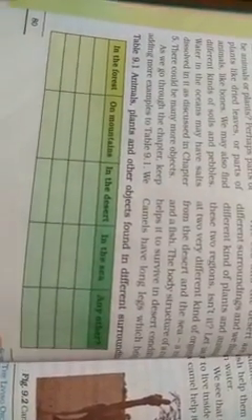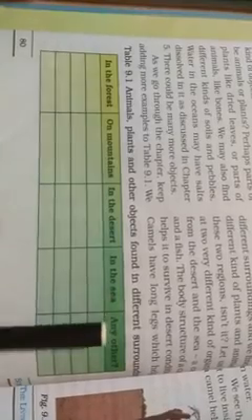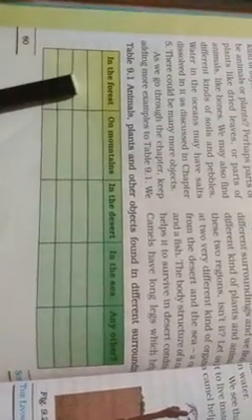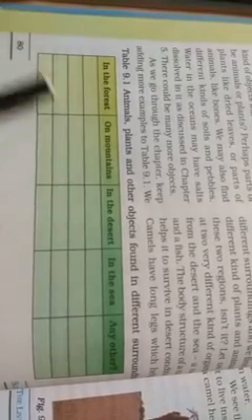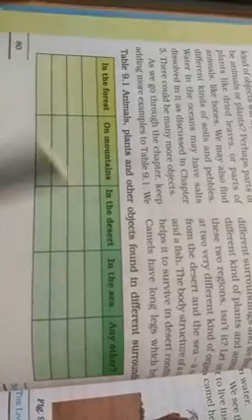So here is an activity. You have to perform this activity. What is there in this? Animals, plants and other objects found in different surroundings, such as in the forest. Which animals live? Which plants live? On the mountains, which plants and animals live, and other objects? In the desert, what kind of animals and plants live?